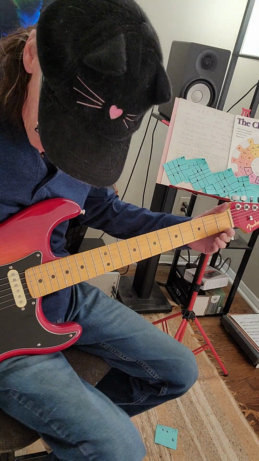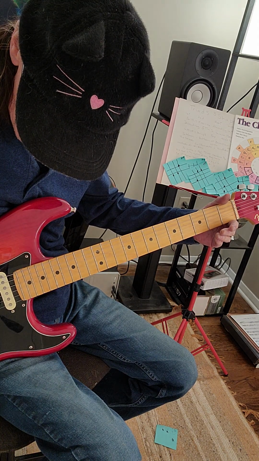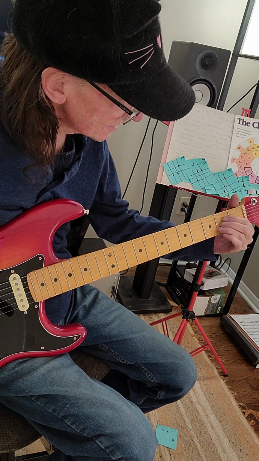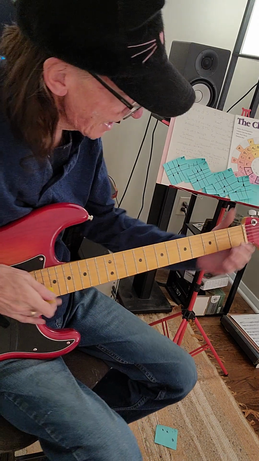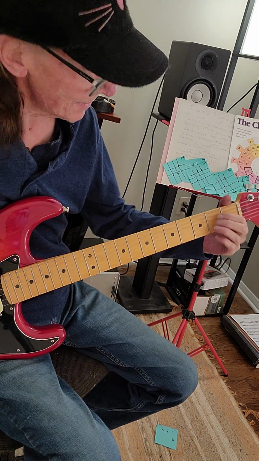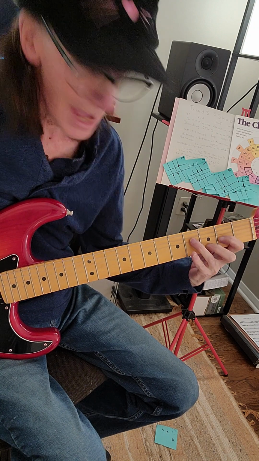The next set of strings we'll work on are the middle section of three strings. And we have three shapes there. First shape, second shape, and third shape.